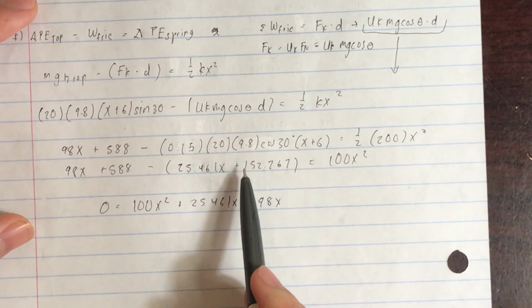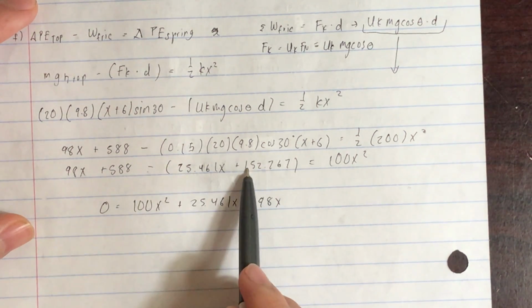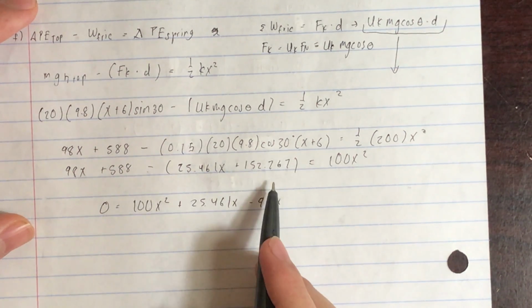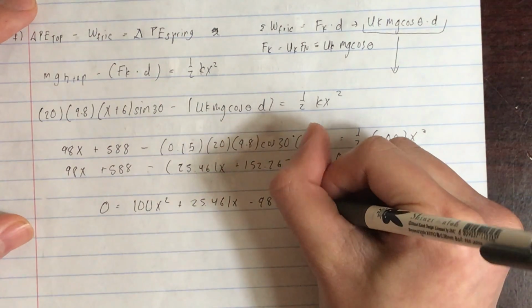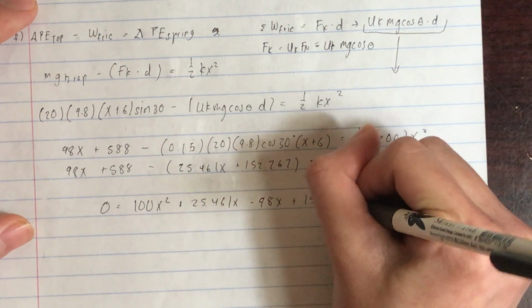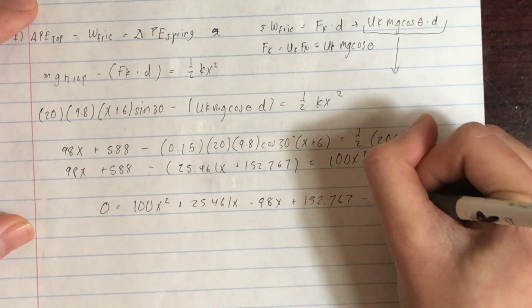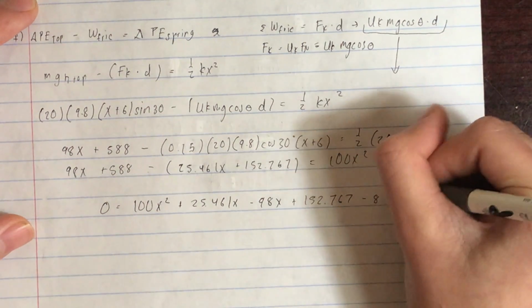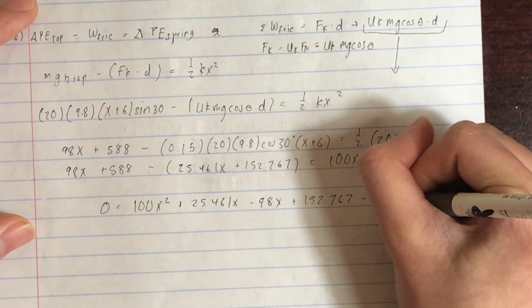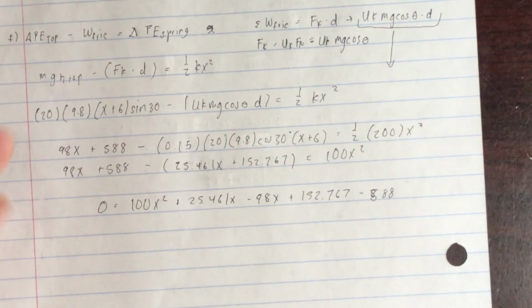And the whole numbers, this x is also distributed here, so this is a negative 152.767, which we'll have to add to the other side, and this is a positive 588, which we'll subtract to the other side.